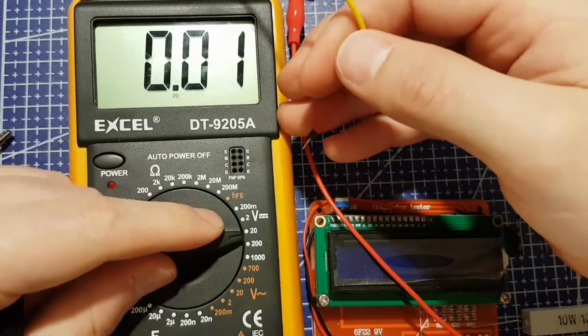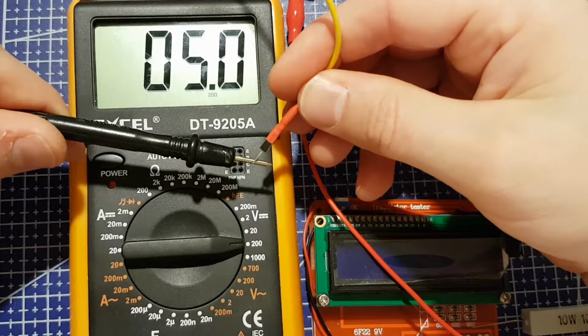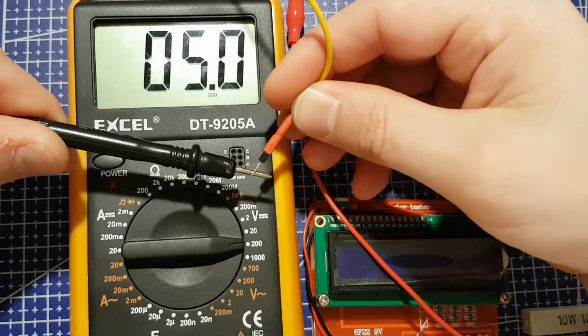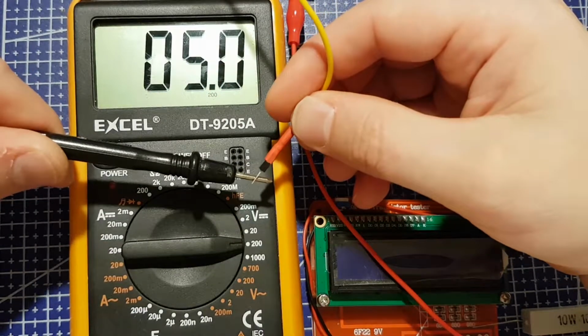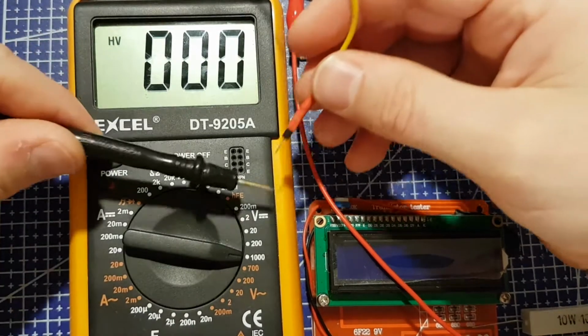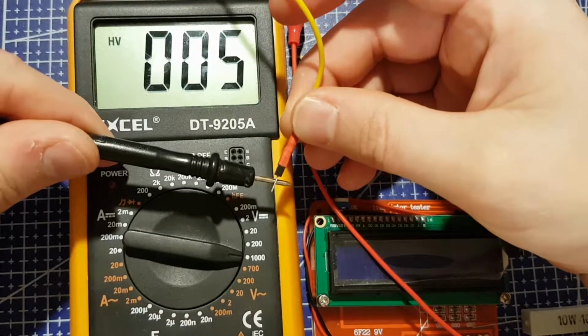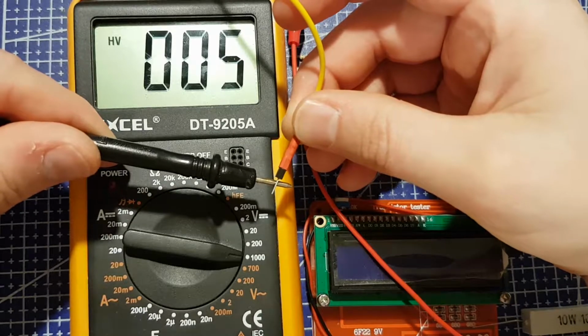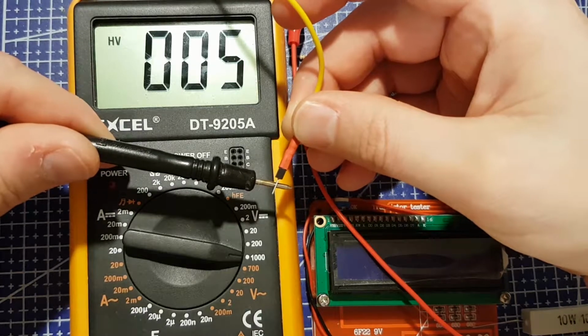Okay, now you can set that higher. It's on 200 volts. You still get your 5 volts there. It'll change the decimal place in the middle there. Not as accurate if you set it too high. For example, 1000 volts. It's measuring 5 volts. We know it's 5 volts, but for example, if it was 0.5 volts, you might struggle there.